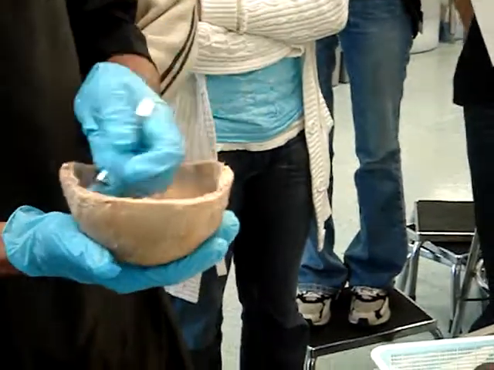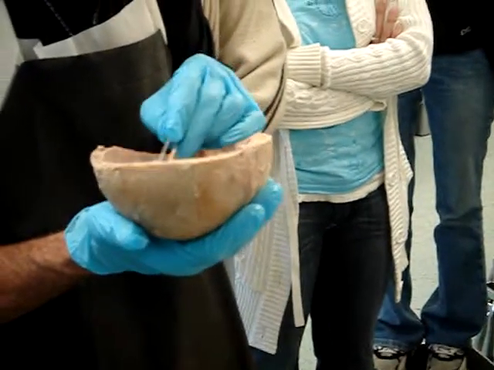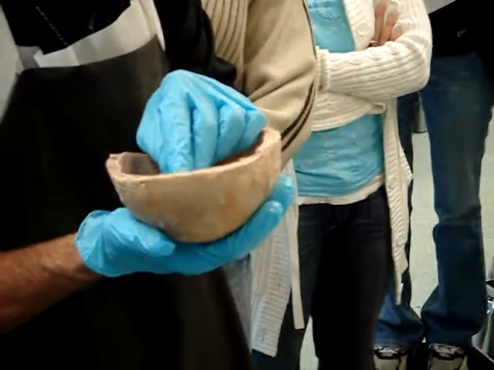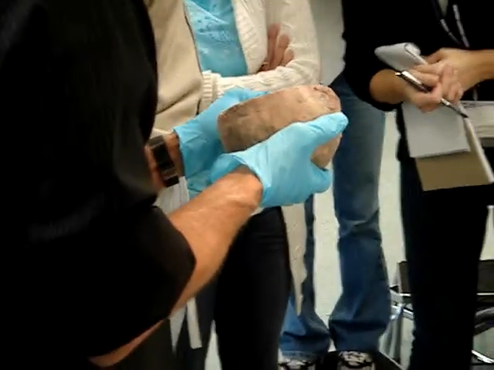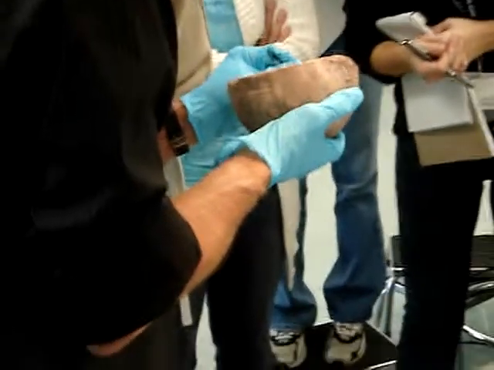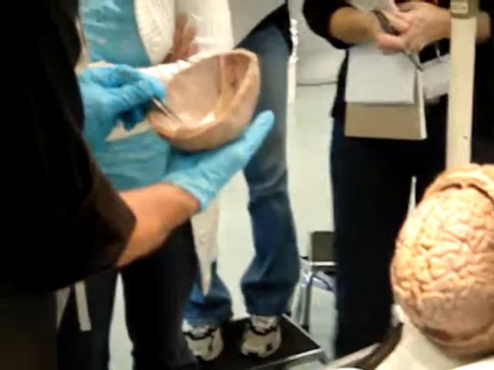Okay, now these are some of the communicating veins. You guys over here can see this vein. That one coming through the skull. Okay. And there's a couple more.